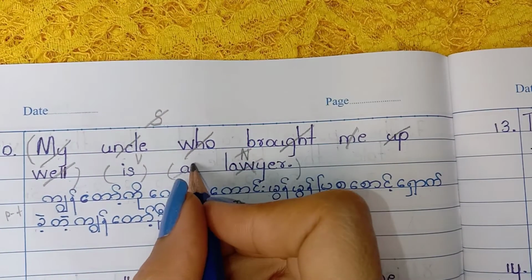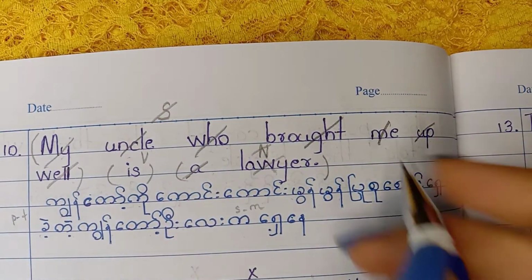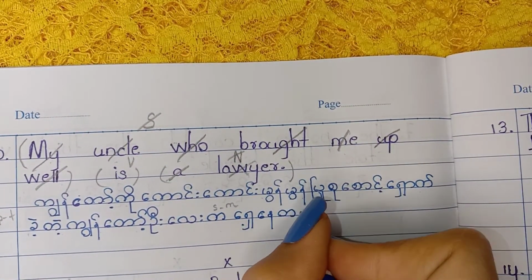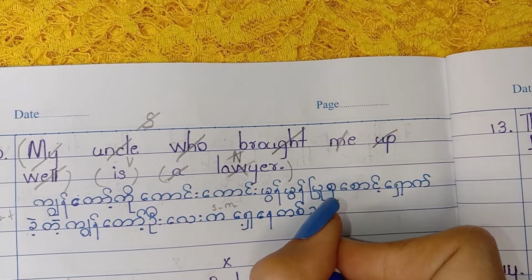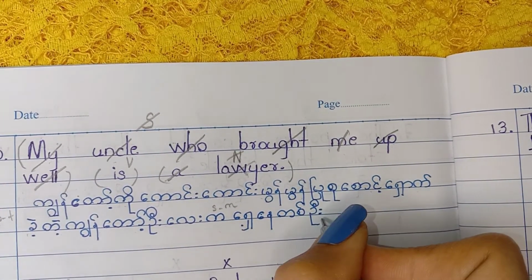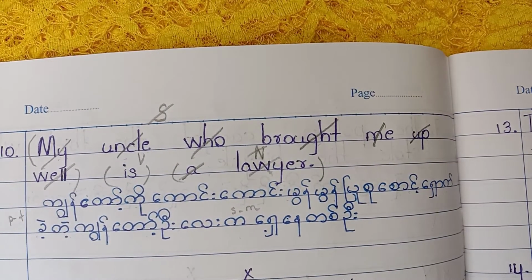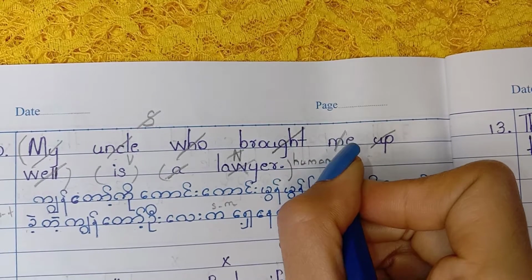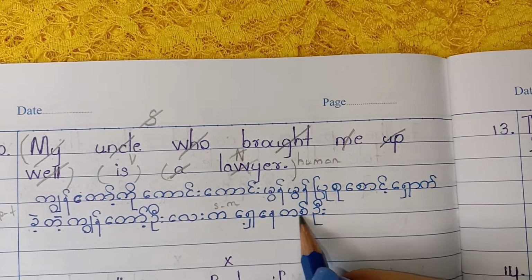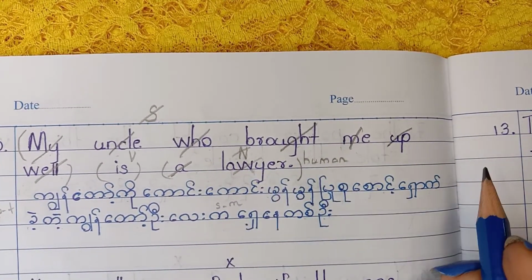And then a means one. So in here also we have to write down the classifier ဦး. Okay, so ဦး is a classifier for humans. ရှေ့နေတစ်ဦး means a lawyer.